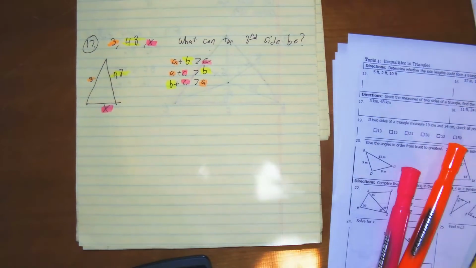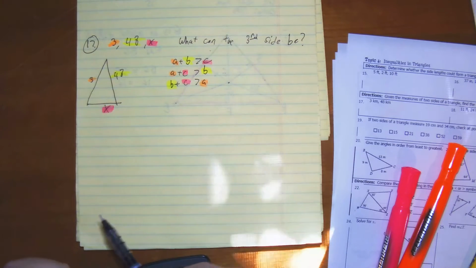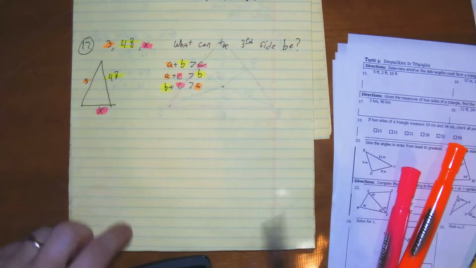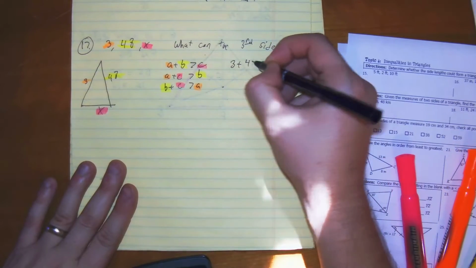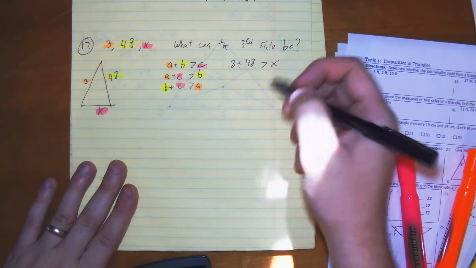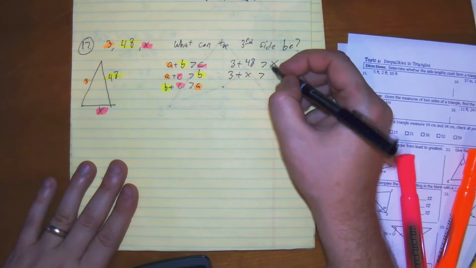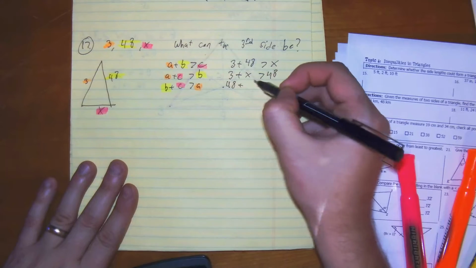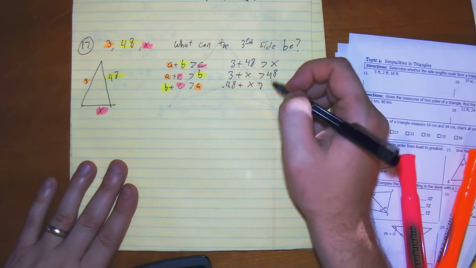When you look at this problem, we need to plug in what we're given, and one of the main goals to start is to see which one of these is not a real solution. Because there's 3 inequalities, we're only going to be given 2 at the end of it, okay? So let's plug in what we got. We got first 3 plus 48 is greater than X. Then we have 3 plus X is greater than 48. Then lastly we are given 48 plus X is greater than 3.